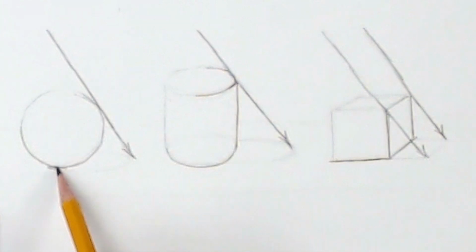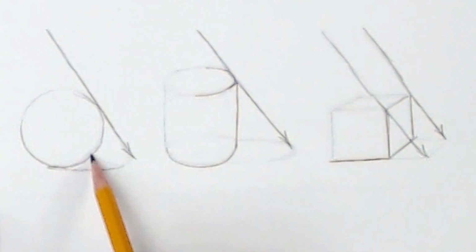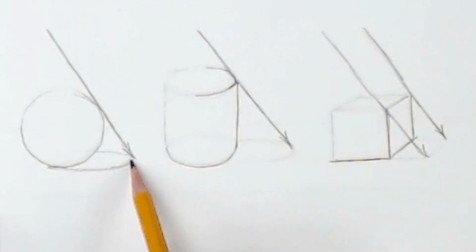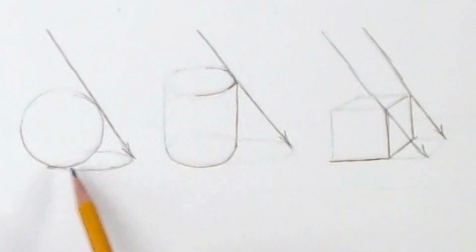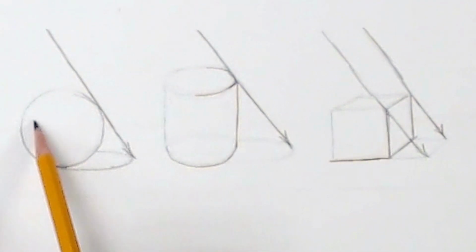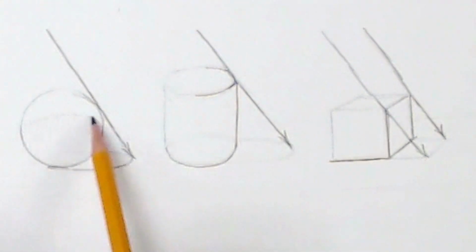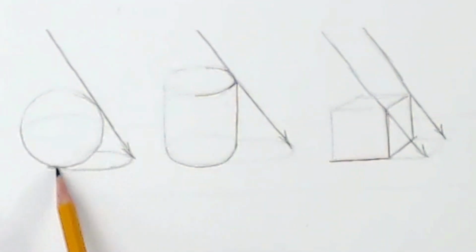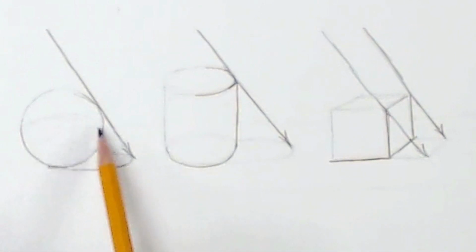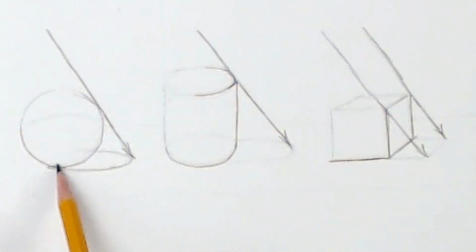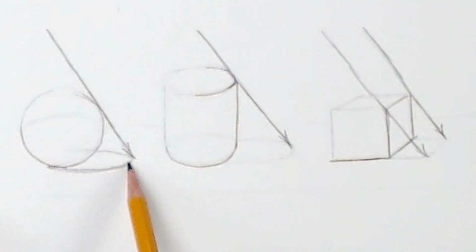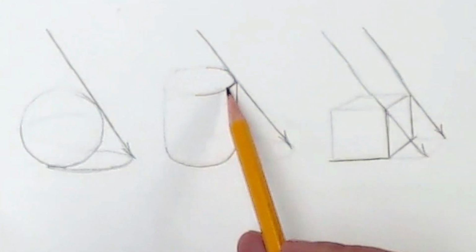So just go from here, from the bottom of this sphere, you know that is where the shadow is going to go to. And the sphere, you're going to have to guess a little bit about the roundness of it because it's not going to come right off the bottom, because the sphere is sticking out a little bit, right? So it's going to come back here a little ways to get that.